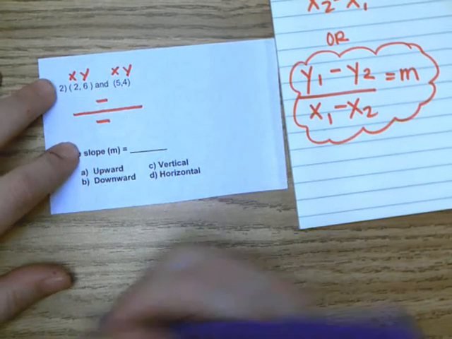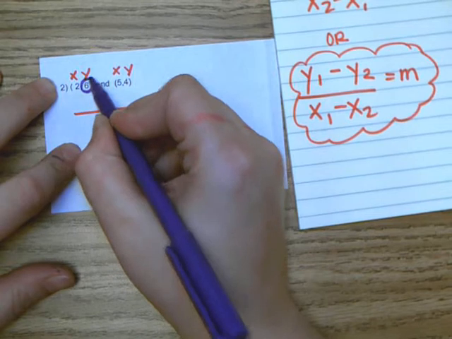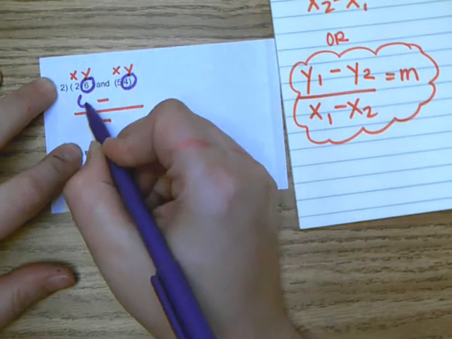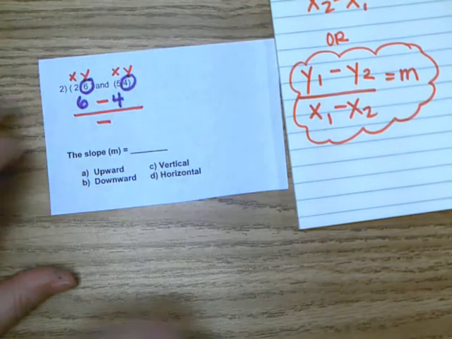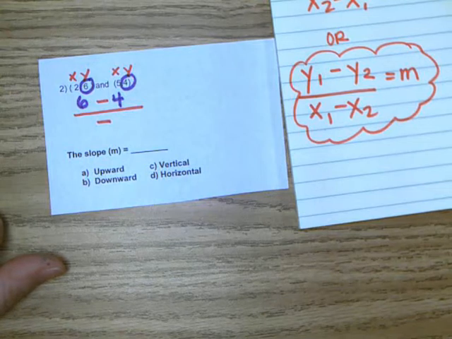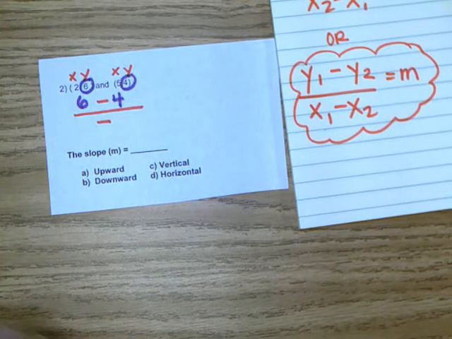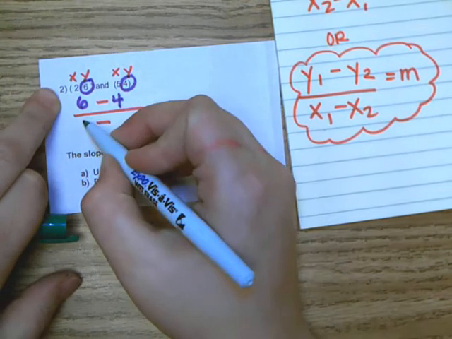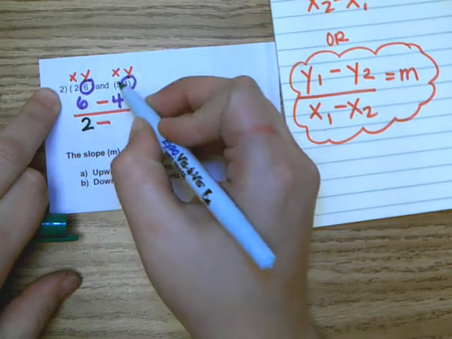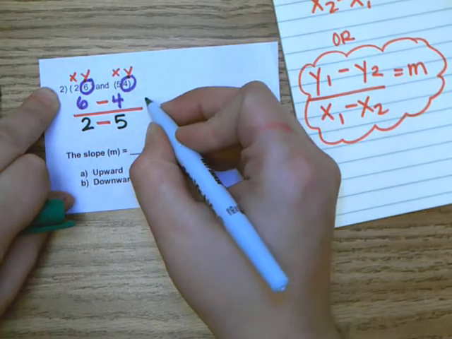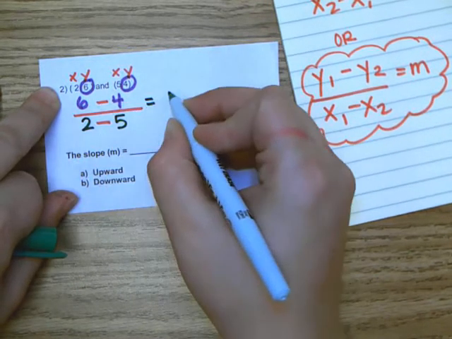So no matter what, the problem is going to have subtraction here. And then we're going to subtract the y's. And notice I circle them so I don't accidentally use the same number twice. And then I'm going to subtract the x's. So 2 minus 5.